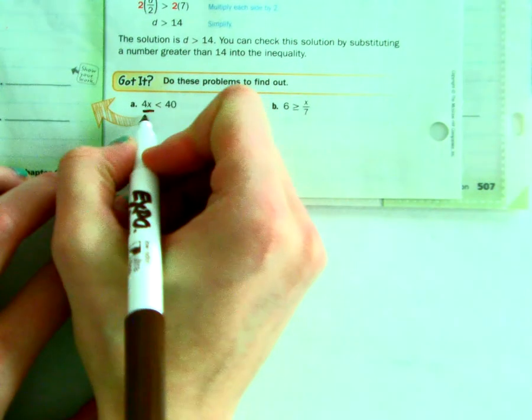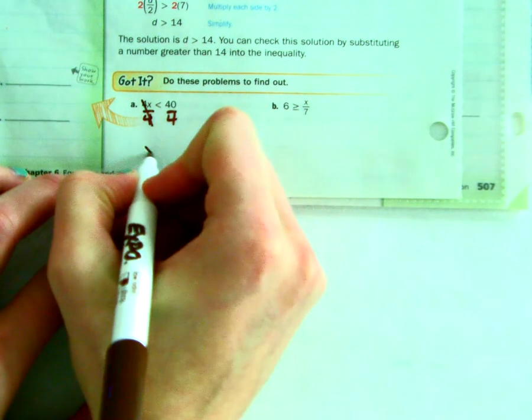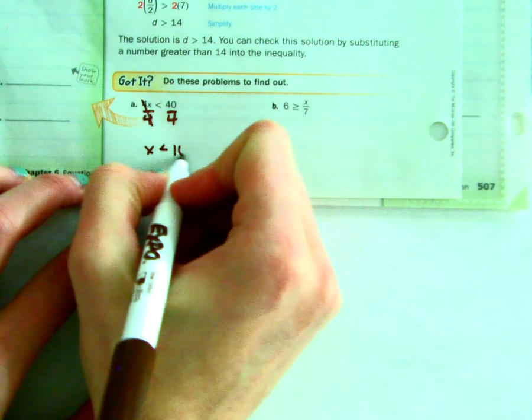I know I'm taking 4 times x, and I know the opposite of multiplying is dividing, so I'm going to divide both sides by 4. My 4 is reduced down to 1, so x is less than 10.